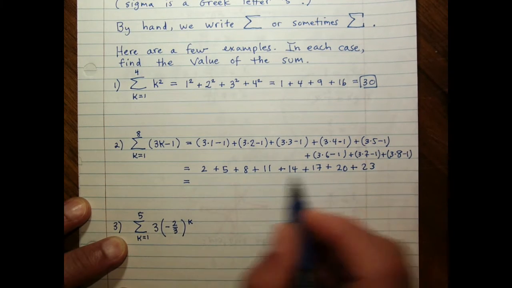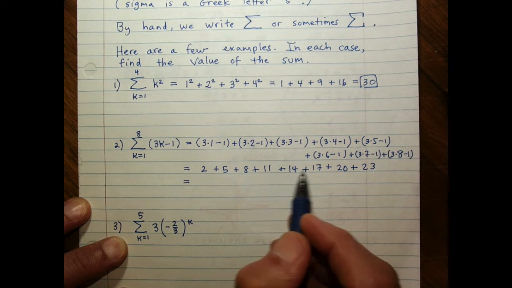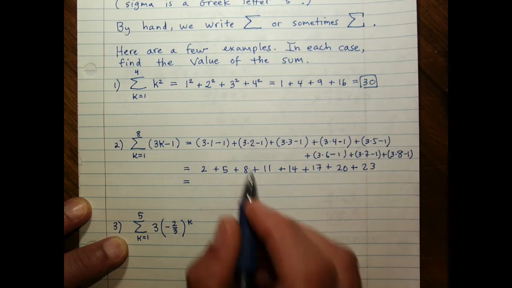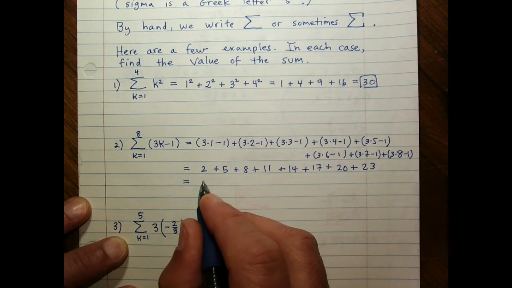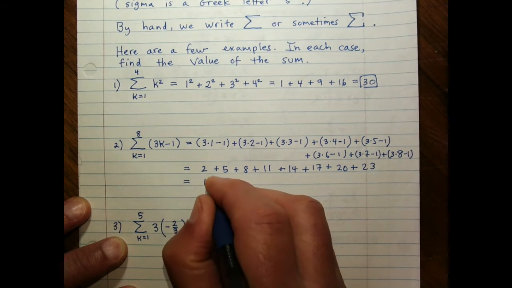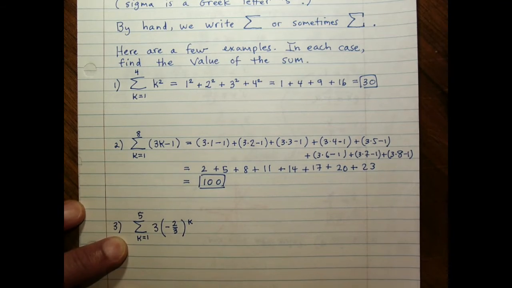And then we have to add all this up. So notice k equals 1 to 8: there are 1, 2, 3, 4, 5, 6, 7, 8 terms that end up being added up when we simplify each one of those expressions. And the total here, I think it adds up to 100. Exactly. So here's a funny way to say 100.